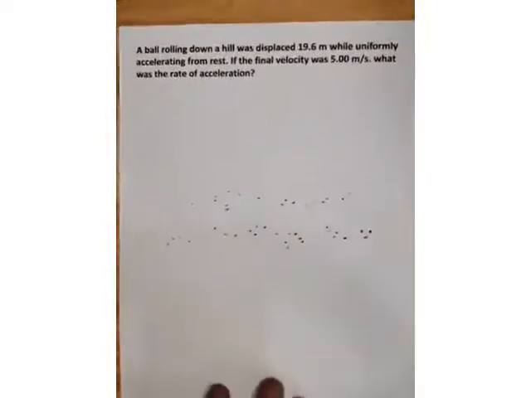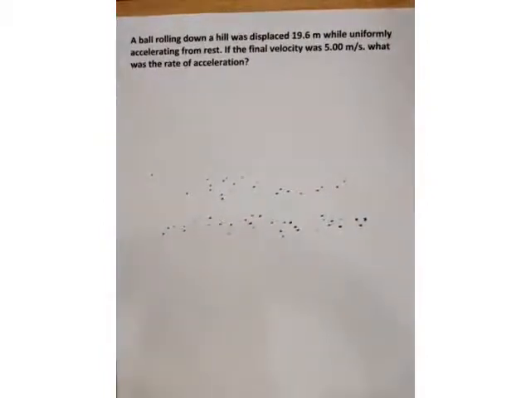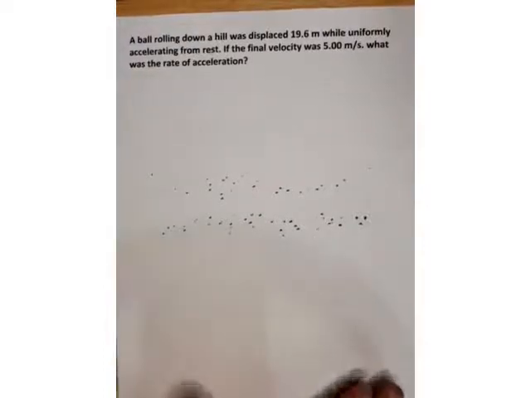Okay, let's solve our first example for the day. A ball rolling down a hill was displaced 19.6 meters while accelerating from rest. If the final velocity was 5 meters per second, what was the rate of acceleration?